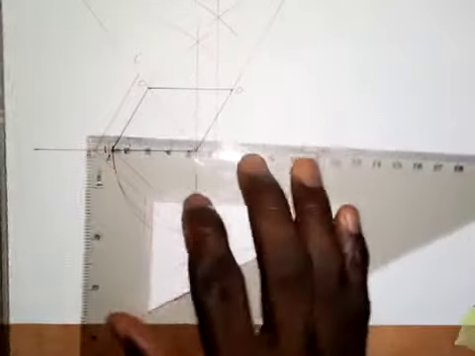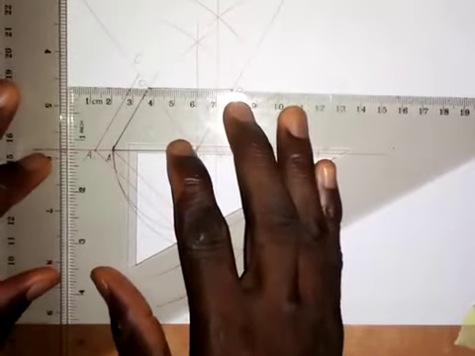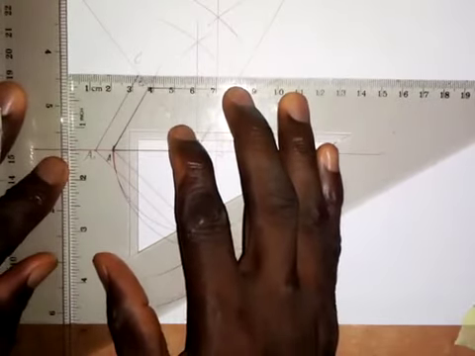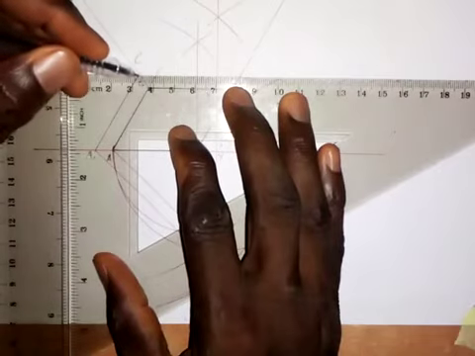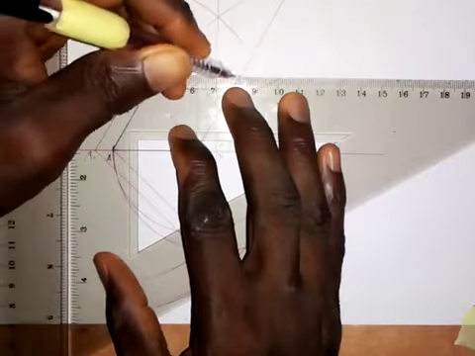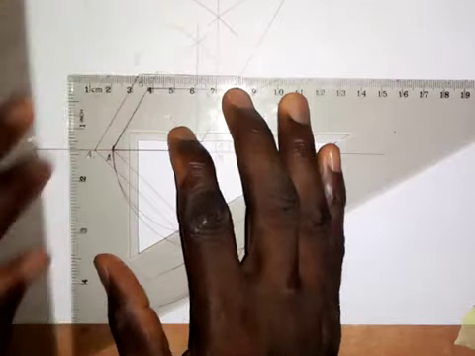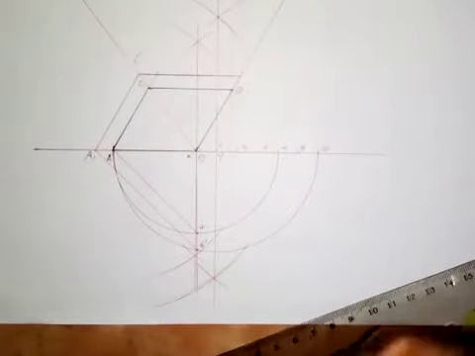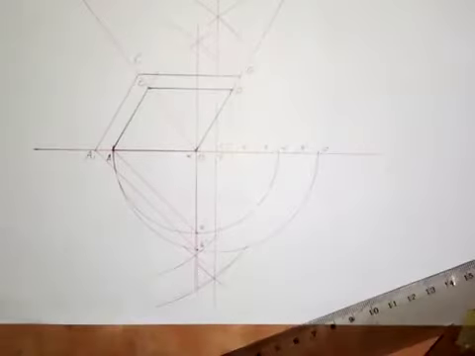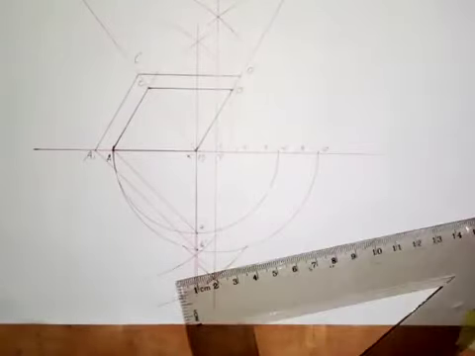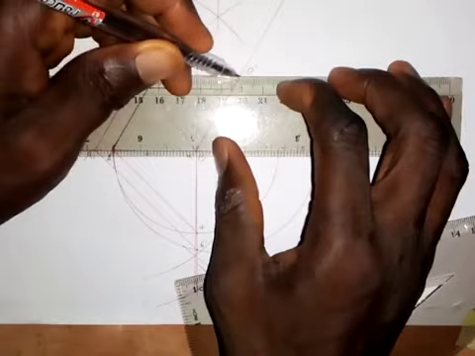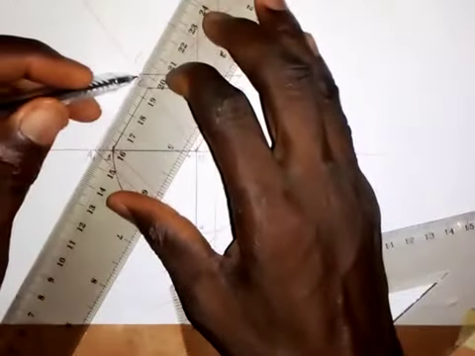Then I will set my set square on CD like this. Then I will shift the set square to C1 and draw a line like this. So this point here is D1. I've used black to draw here, so let me make it all thick at once.